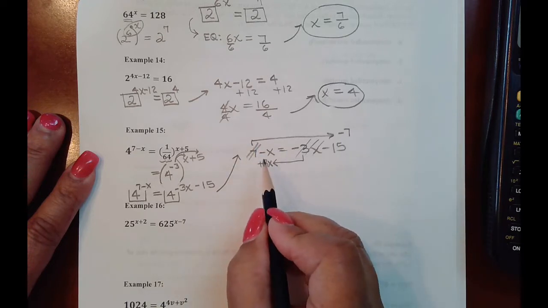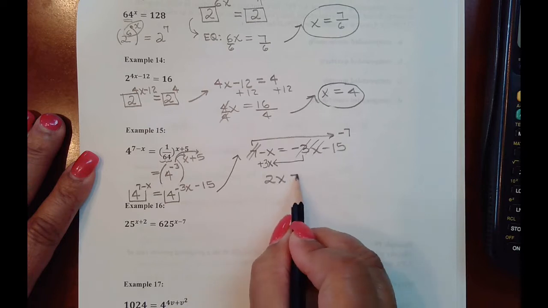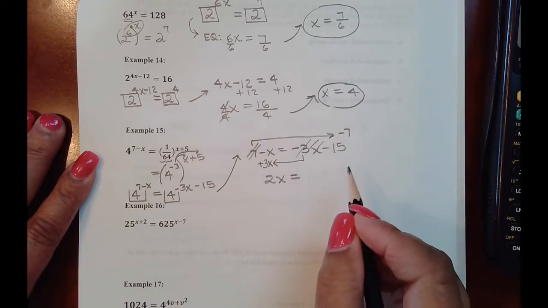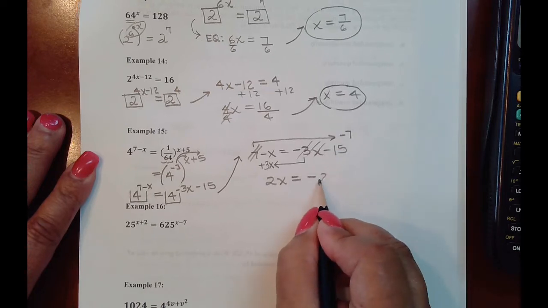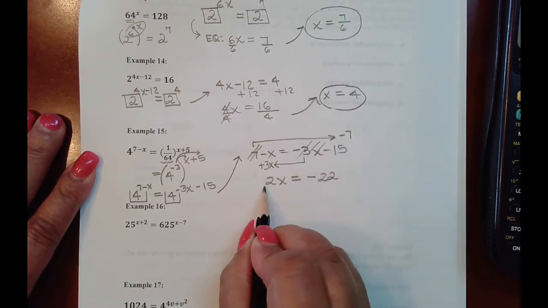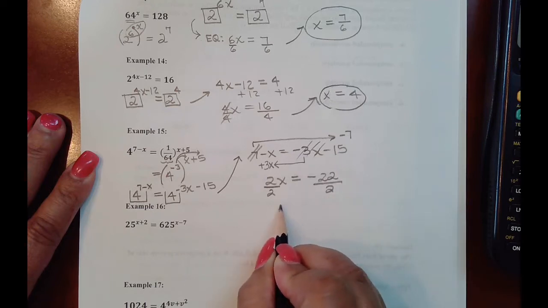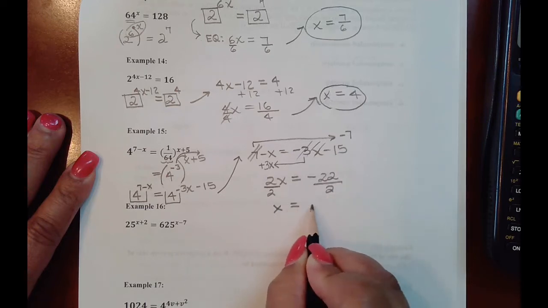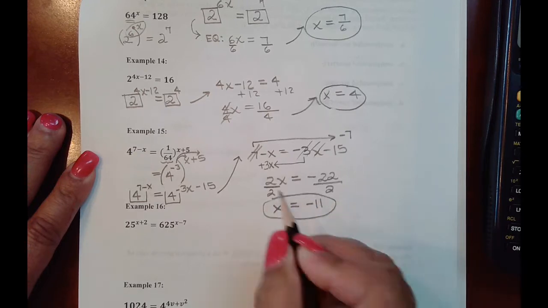Okay, so I have negative x plus 3x, that's 2x, and then on this side what I have is negative 22. Negative 7 combined with negative 15 is negative 22. I'm going to divide by 2 on both sides, and that'll leave me with x is equal to negative 11. And that's your solution for that one.